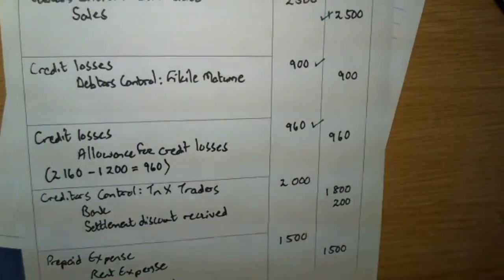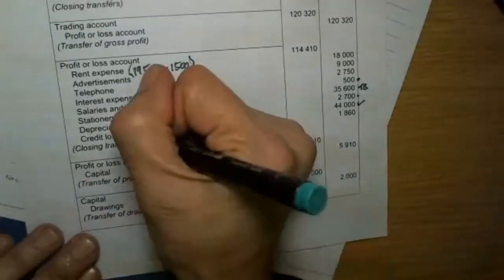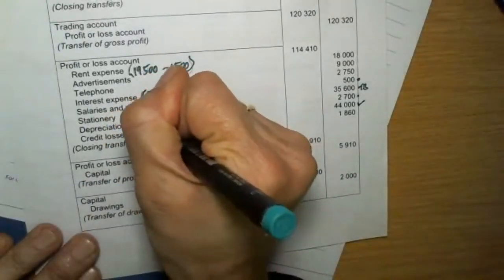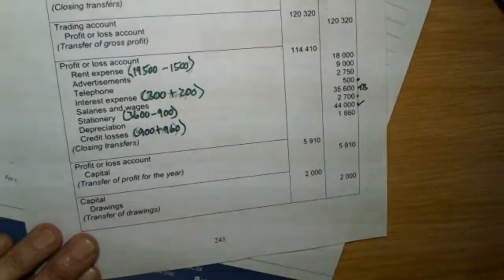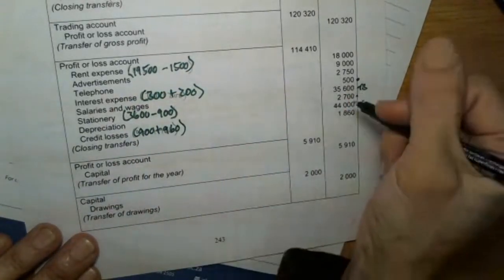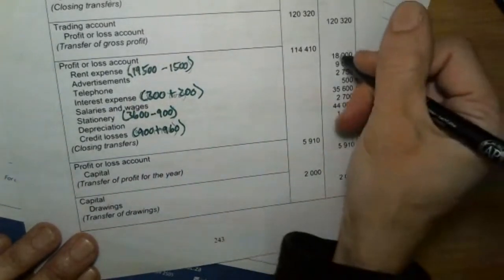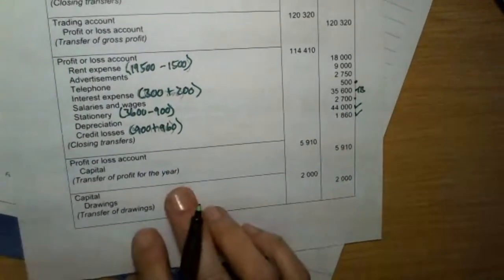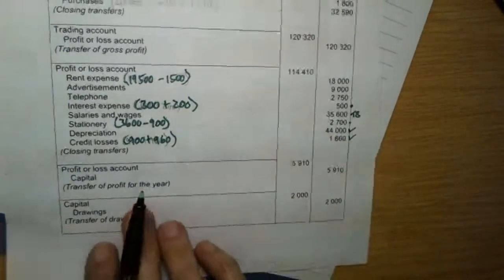So those two amounts together give me the amount for credit losses, 900 plus 960. So the total amount for credit losses is 1860. So those amounts are all expenses which have to be debited to your profit and loss account.